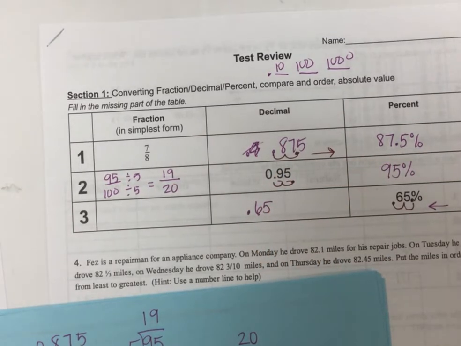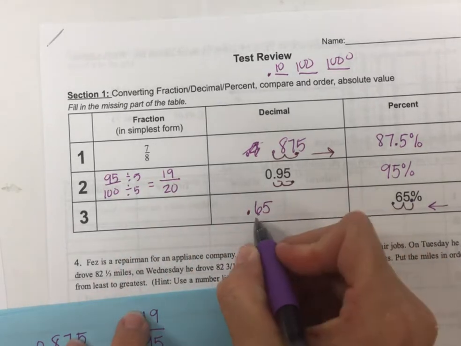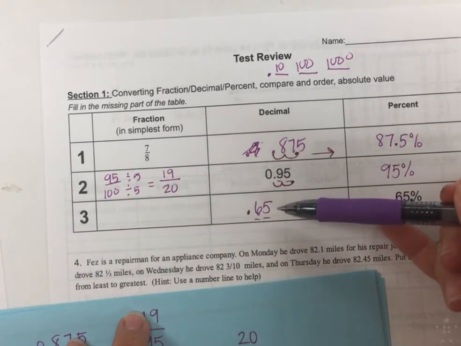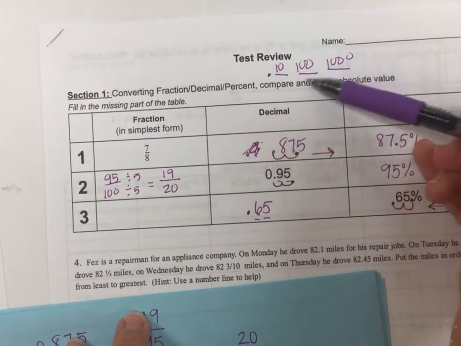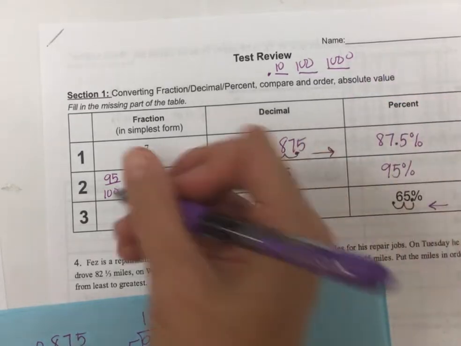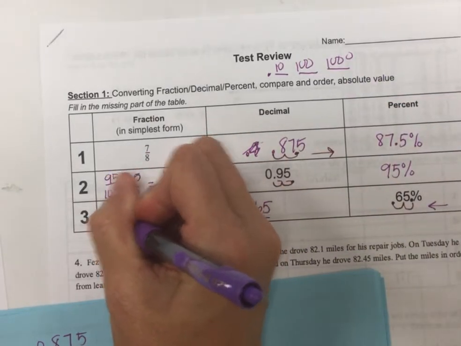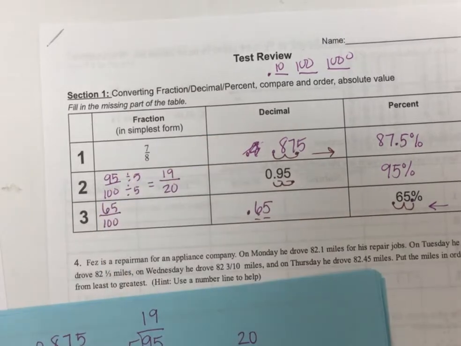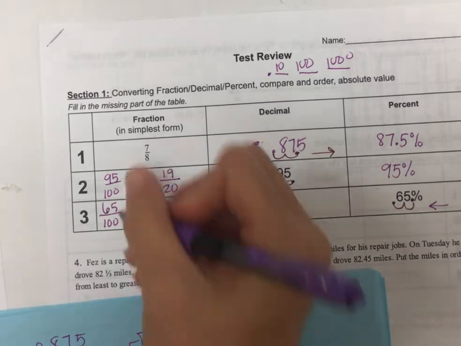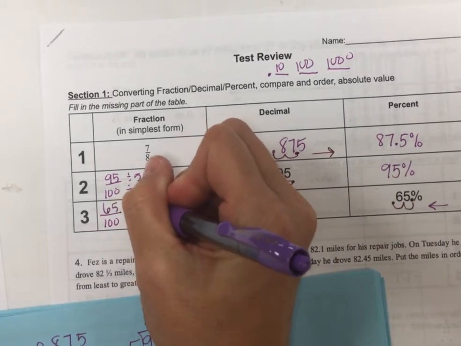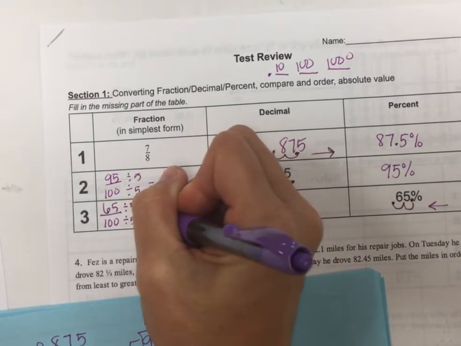Now when I say that correctly, it's going to give me the fraction. So there's 2 place values. And when I say this correctly, it's 65 hundredths. So you write what you said. I said 65 hundredths. Now that's not in simplest form because I noticed they're both multiples of 5. So I'm going to divide the numerator and the denominator by 5.